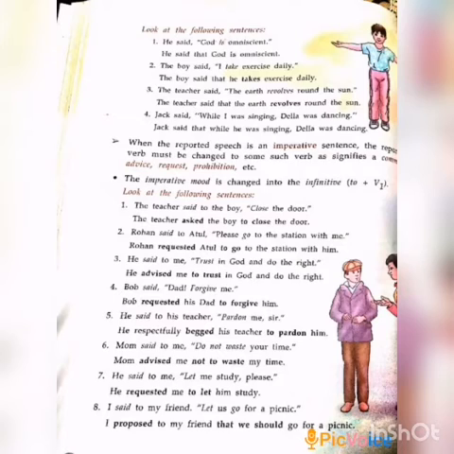Second one: the boy said, "I take exercise daily." Here we should change it: the boy said that he takes exercise daily. The boy, here "I" changes to "he." And third one: the teacher said, "The earth revolves around the sun." Here we should change it: the teacher said that the earth revolves around the sun.